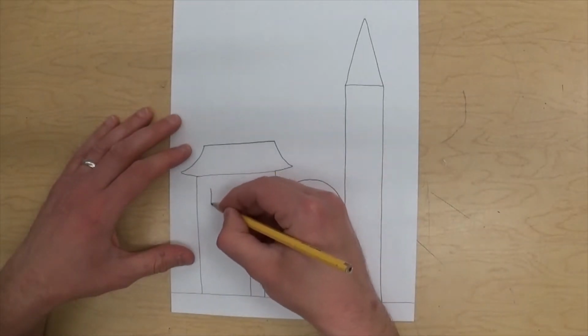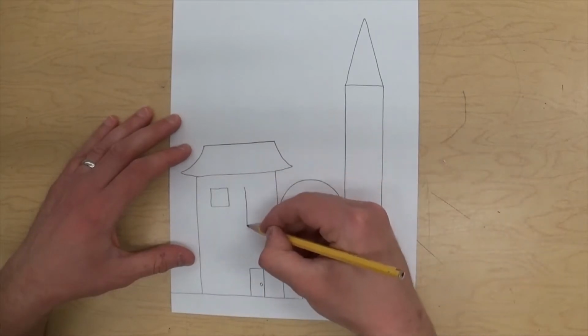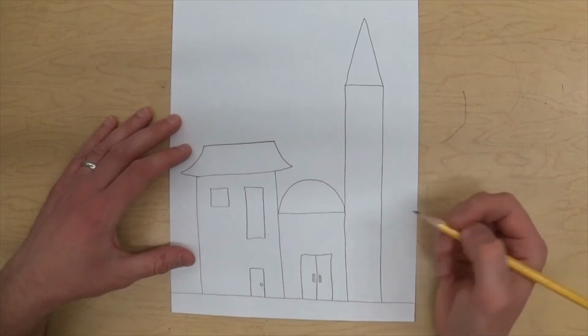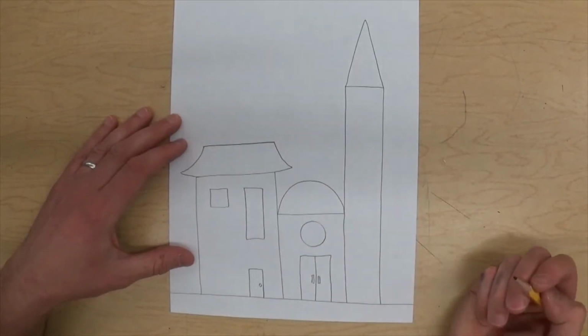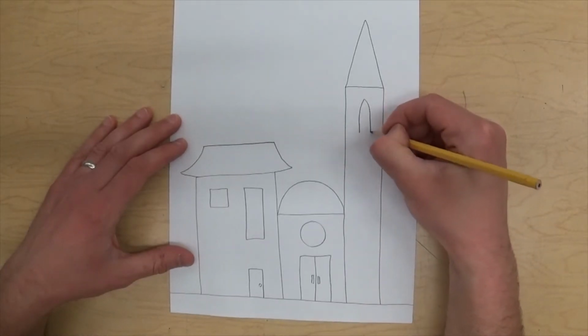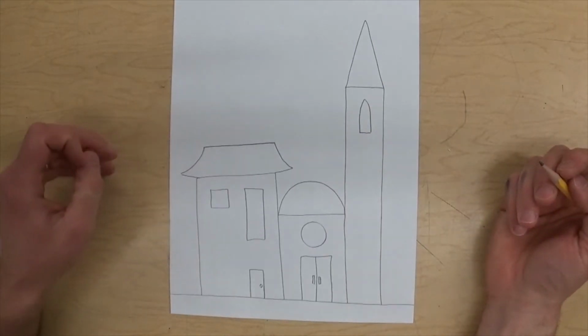And windows could be squares, they could be rectangles, they could be circles, they could be pointy on top. What else? Can you think of anything else?